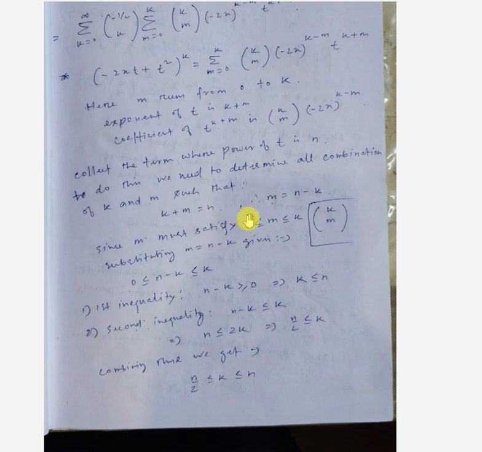Now m must satisfy 0 less than or equal to m less than or equal to k, so substituting m equal to n minus k, n minus k must be between 0 and k. From the first inequality we get k is less than n, and from the second inequality we get the other bound.